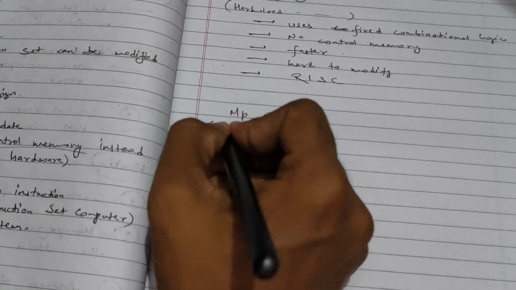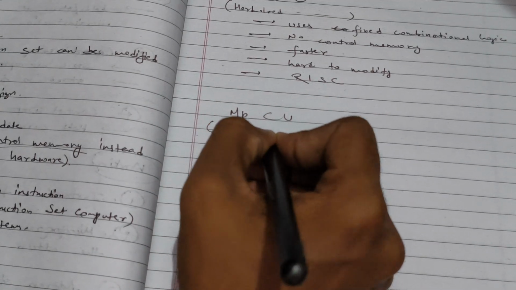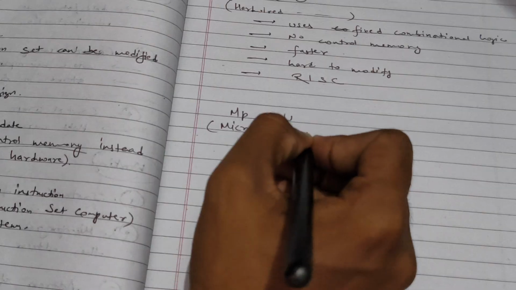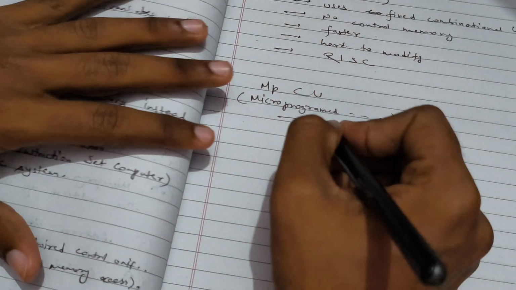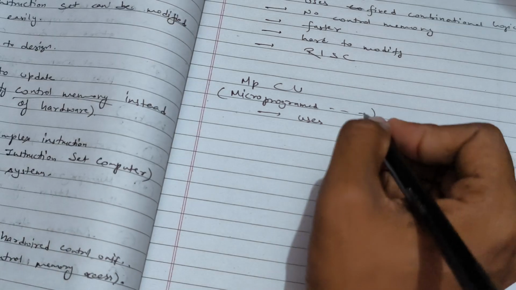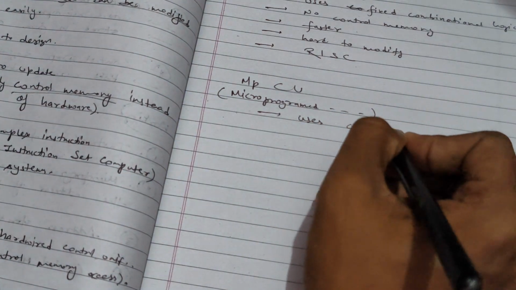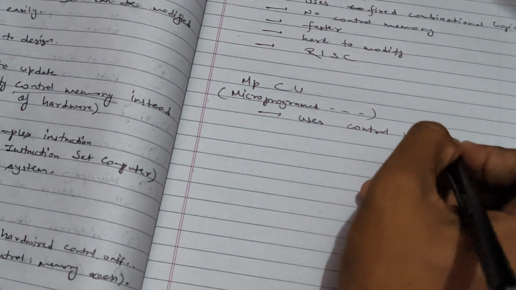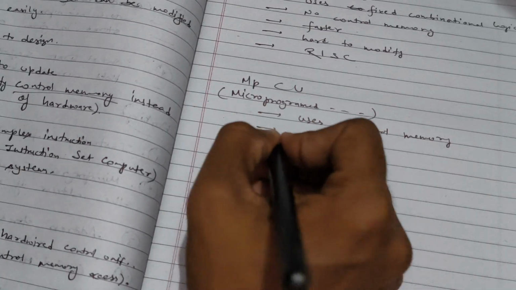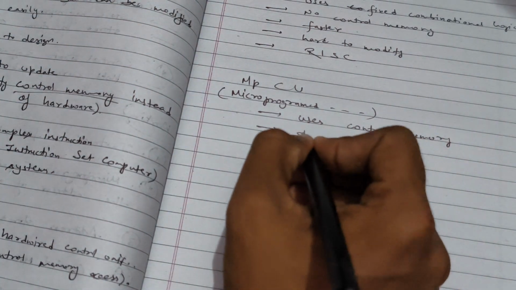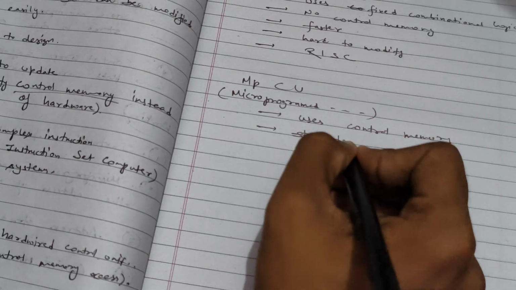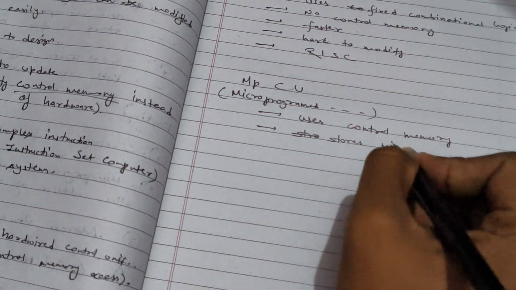And then we have the microprogrammed control unit. It uses a control memory, which is used to store microprograms or microinstructions.